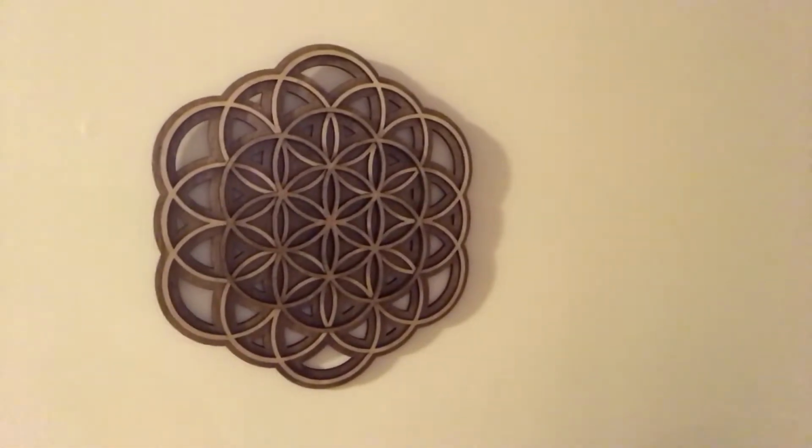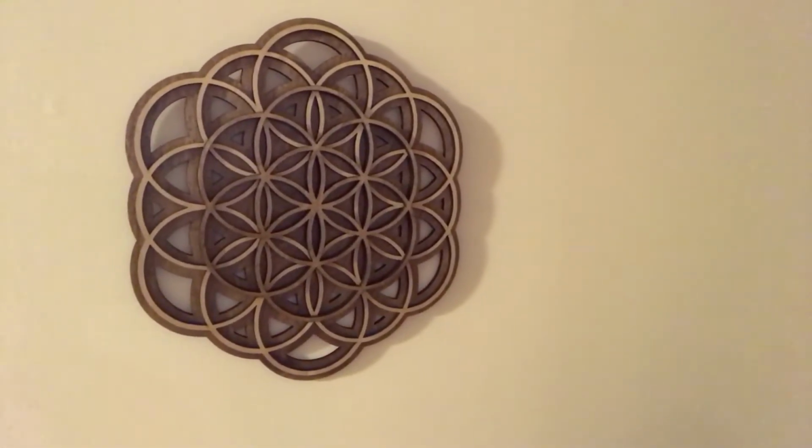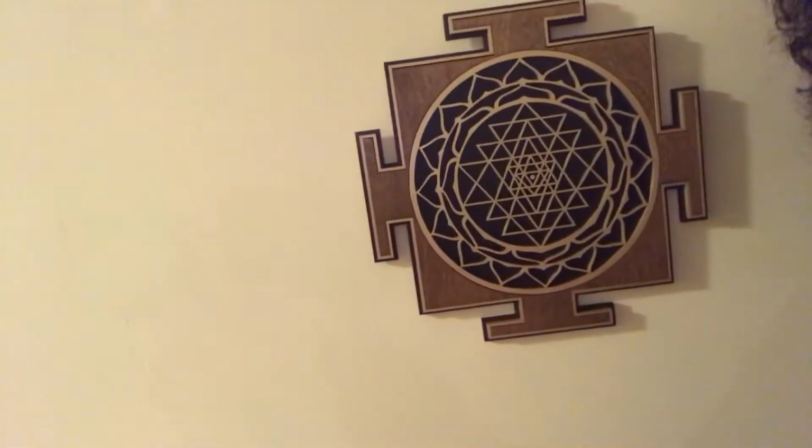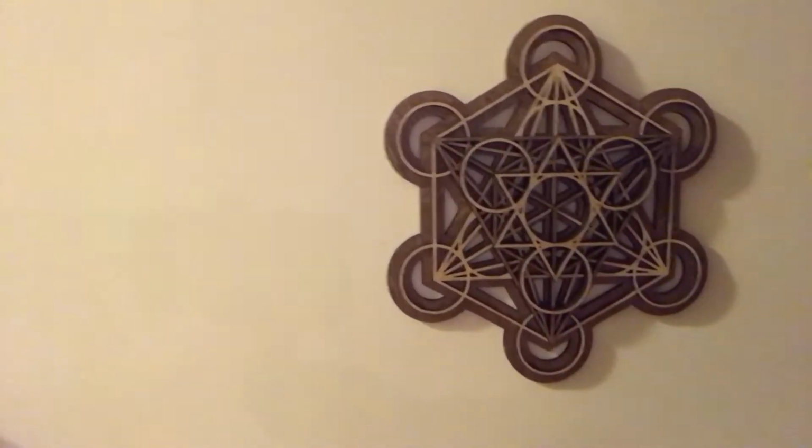And I'm going to show you. This right here, close up, is the flower of life. Okay, it's 3D, it's beautiful. This right here is the Sri Yantra. Let's get a good look at it. And this right here is Metatron's Cube.